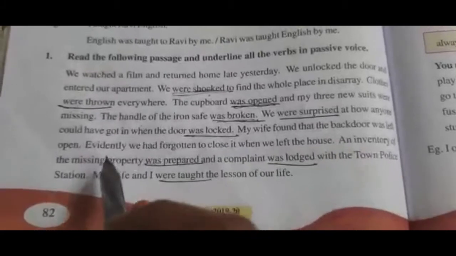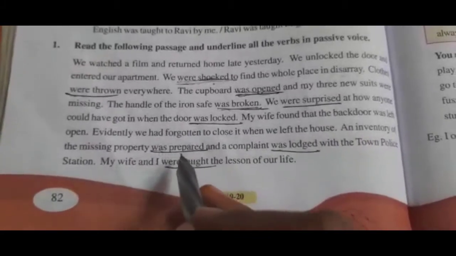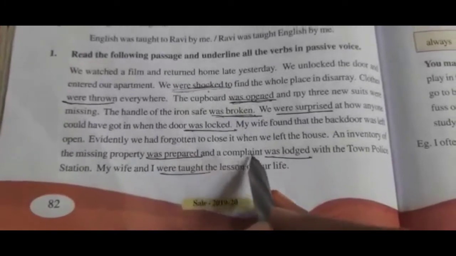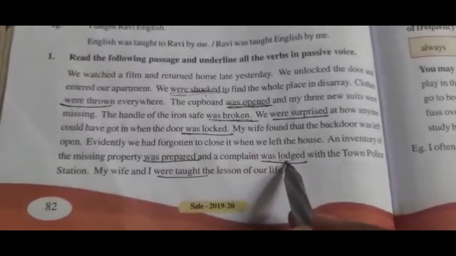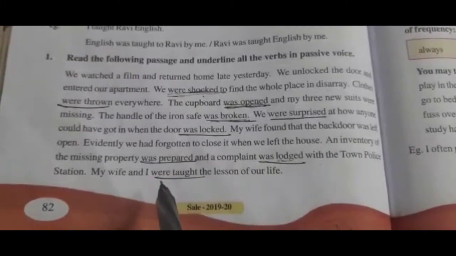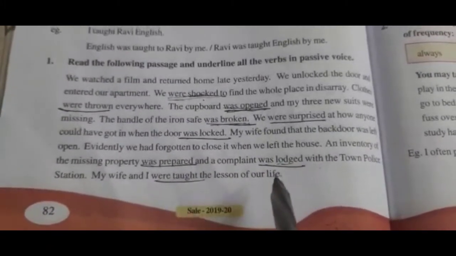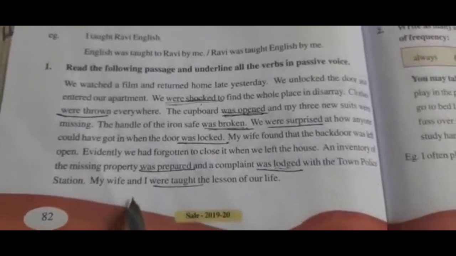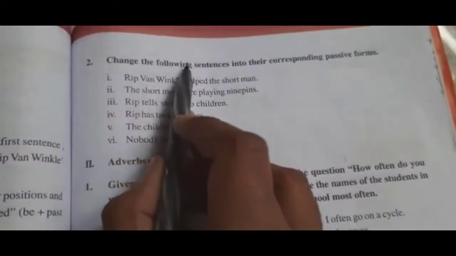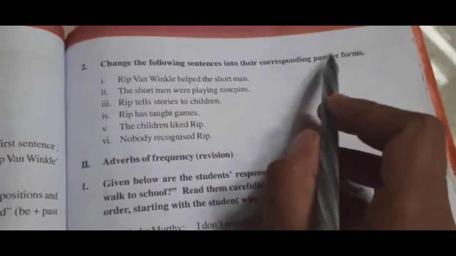An inventory of the missing property was prepared. Was prepared is also a verb form. And a complaint was lodged. Was lodged is also a verb, with the town police station. My wife and I were taught the lesson of our life. Were taught is also a verb.